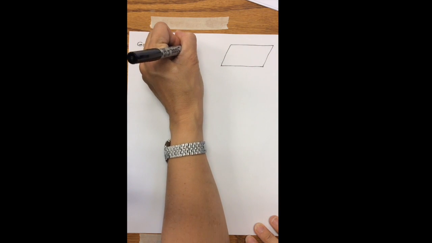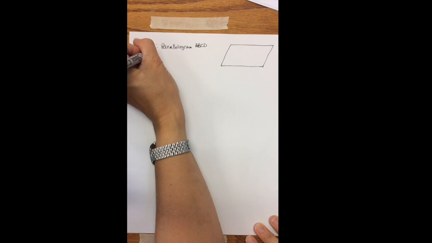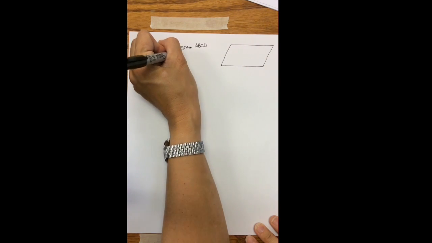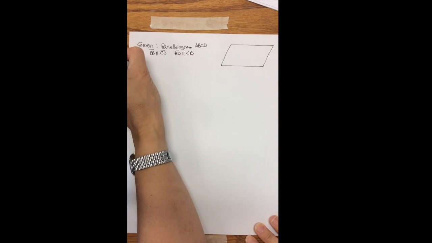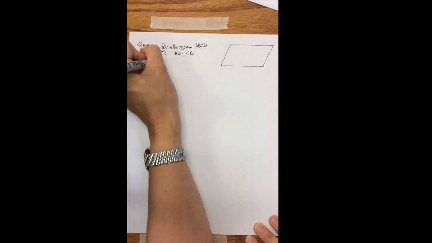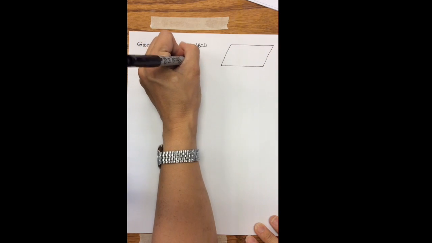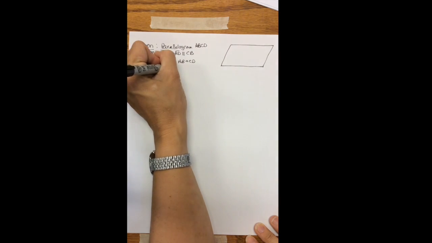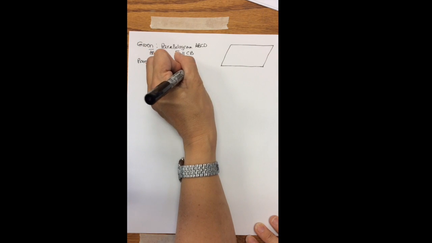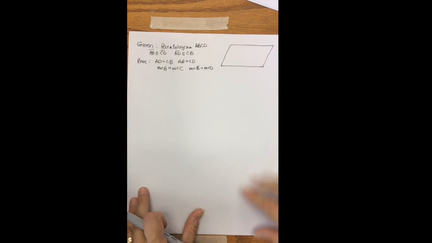Parallelogram ABCD. We have AB is parallel to CD, and AD is parallel to CB. We are trying to prove that AD is equal to CB, AB is equal to CD, the measure of angle A is equal to the measure of angle C, and the measure of angle B is equal to the measure of angle D.